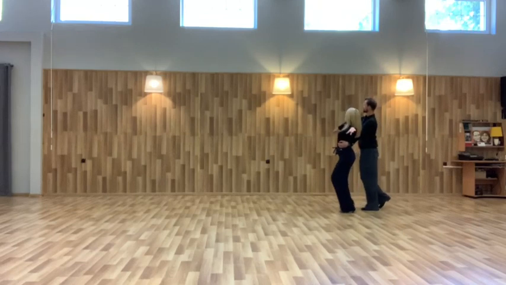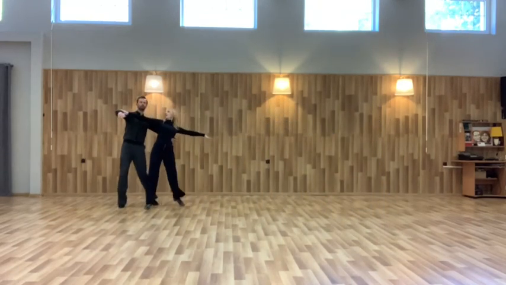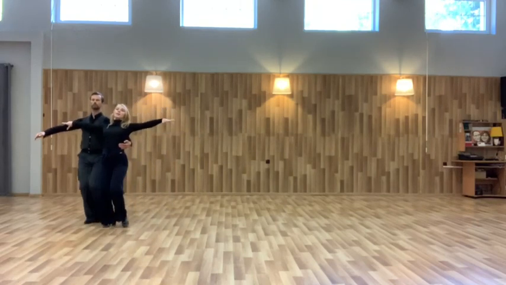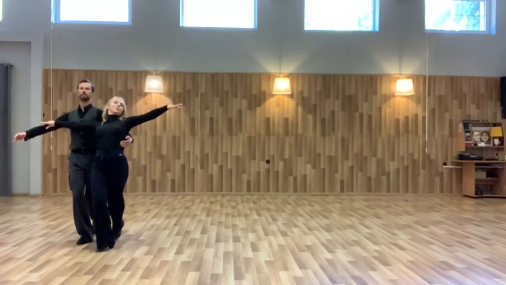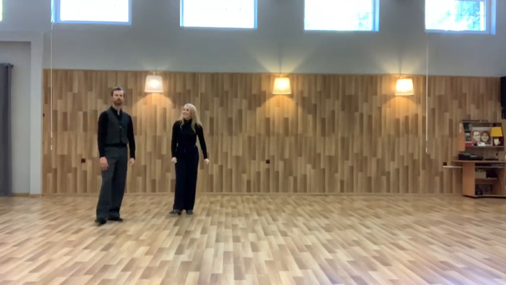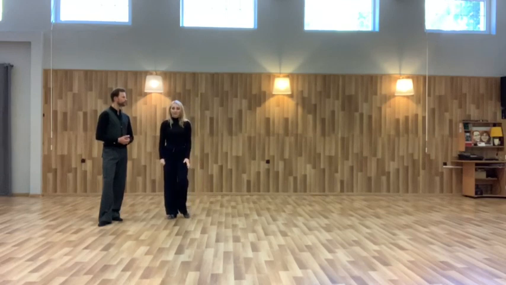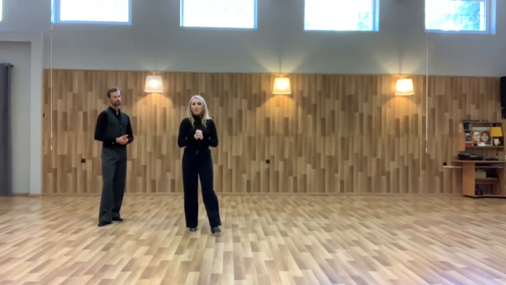And we go. 1, 4, 5, 6. 1, 2, 3. Okay, it definitely feels more unique, more different. It's for sure, it will refresh the way you feel about the simple step as the open right and open left turn. Okay, so now let's analyze 2 more positions.